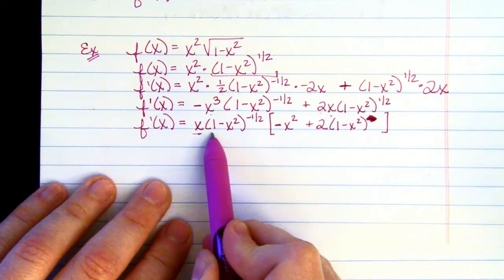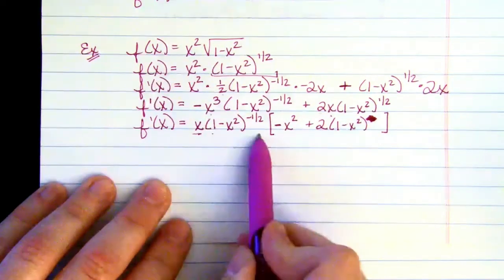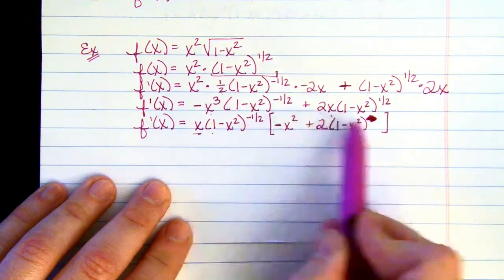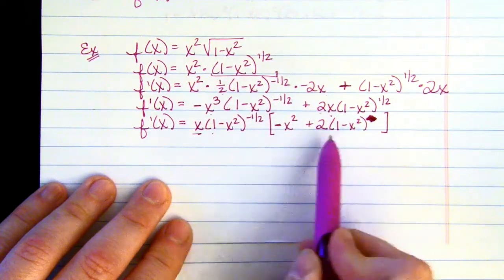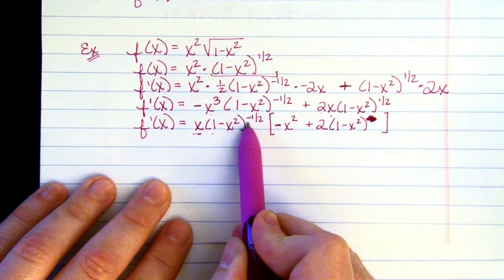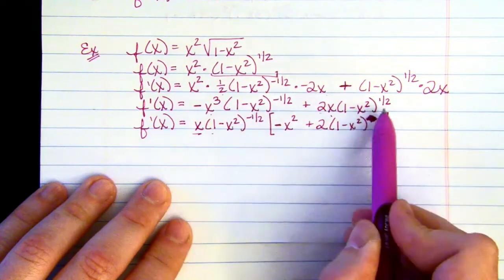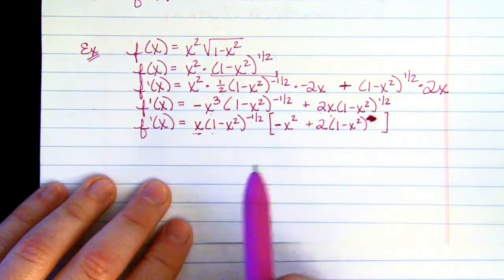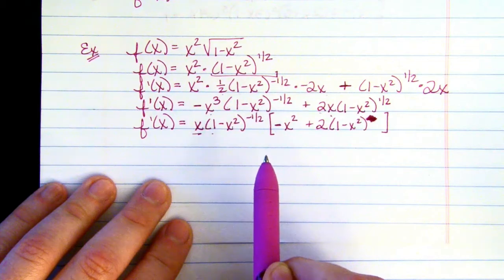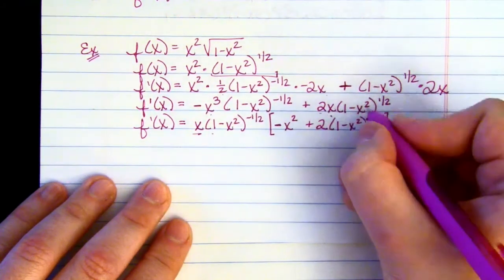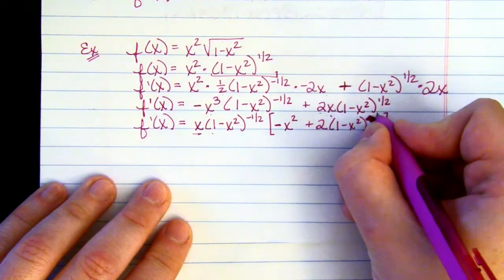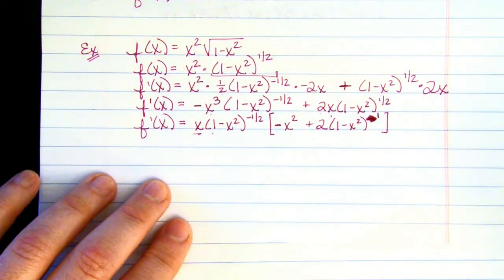Remember that when you multiply variables or terms like this, we add our powers together. So really I have to ask myself, negative 1/2 plus what would give me positive 1/2? Well, just 1. This power over here is just 1.